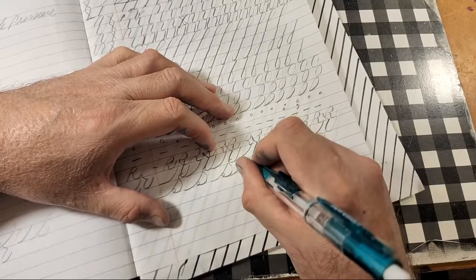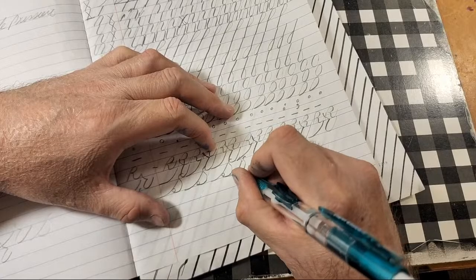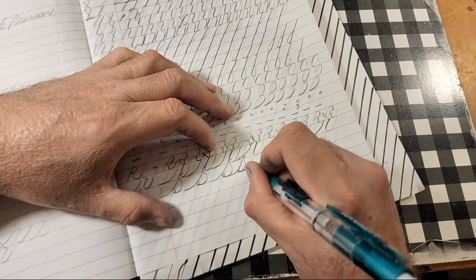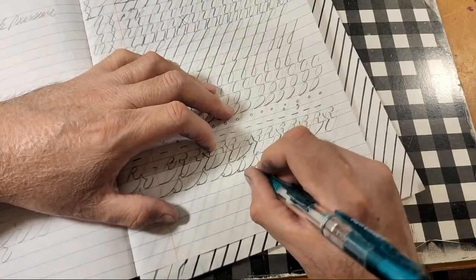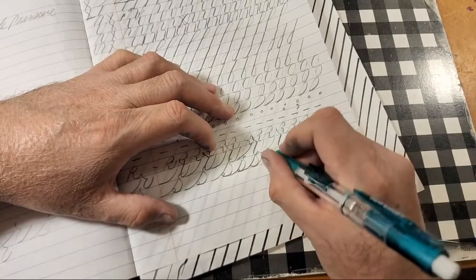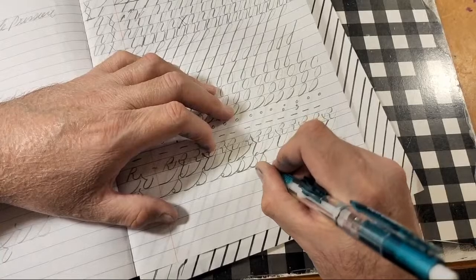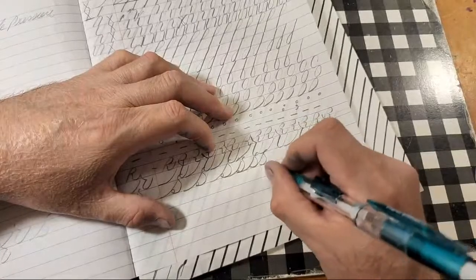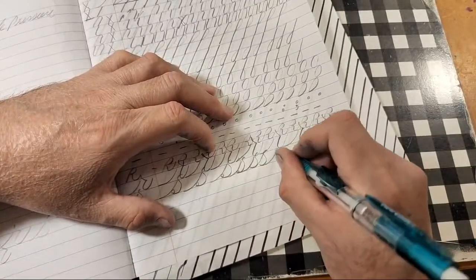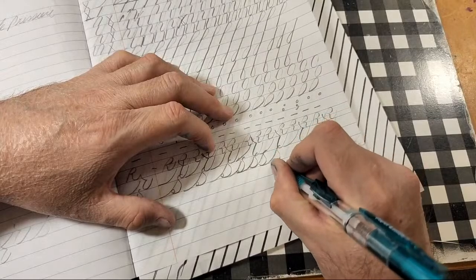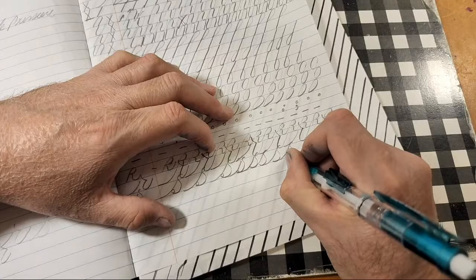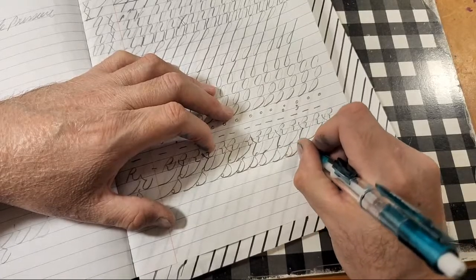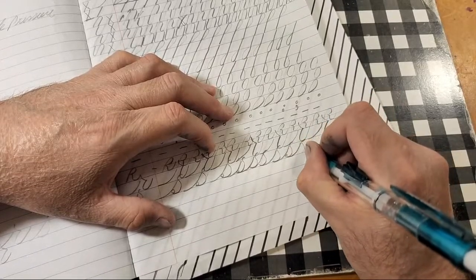Upstroke, S-stroke, upstroke, S-stroke, upstroke, S-stroke, upstroke, S-stroke.